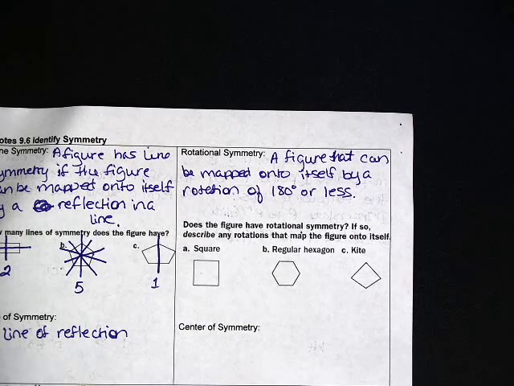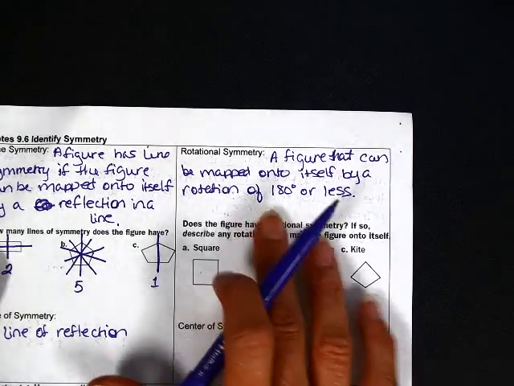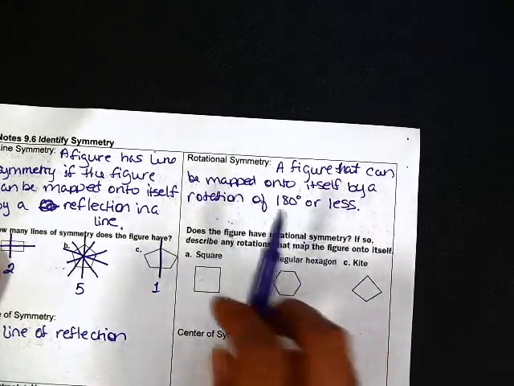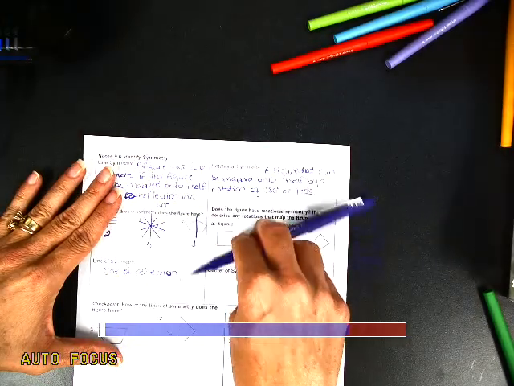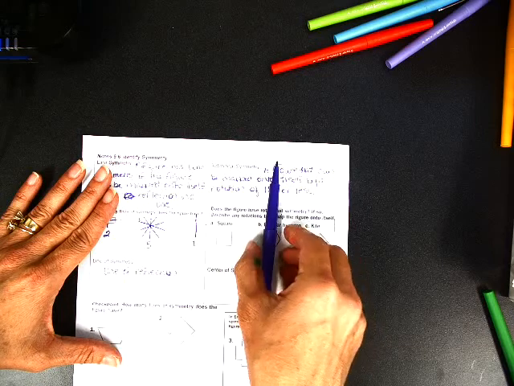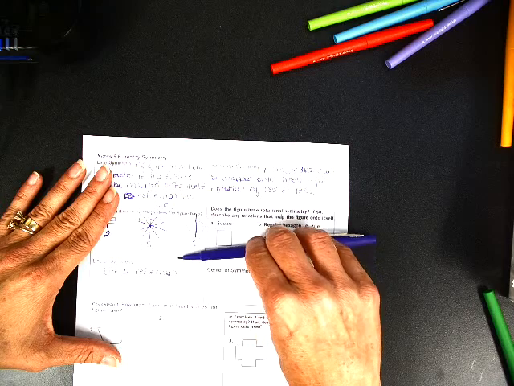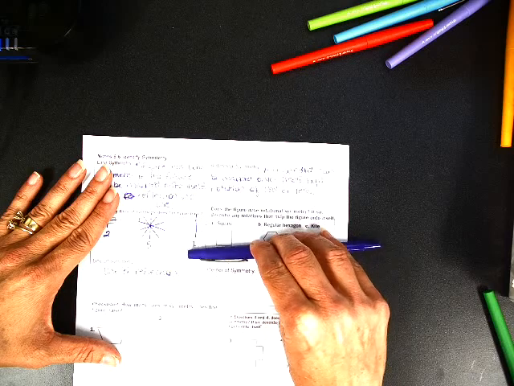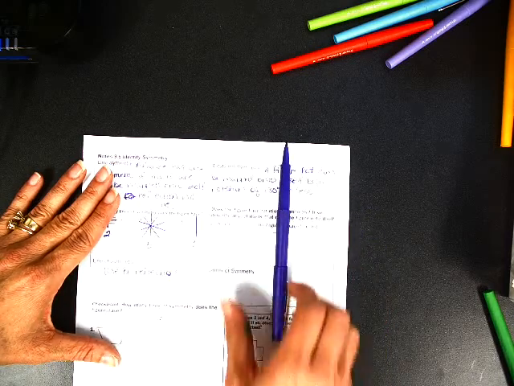Now, every figure has 360 degrees rotational symmetry. If you need to jot that down, do so, because I can turn anything 360 degrees, and guess what? It maps back onto itself. But we're trying to see, can I turn it 90, 180? If I can turn it 90, I can turn it 270. And if I can turn it 180, we definitely know we can turn it 360.